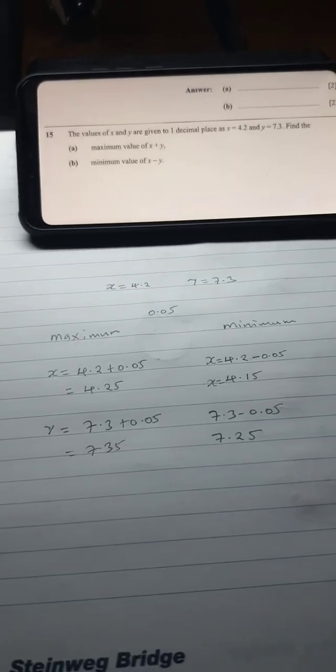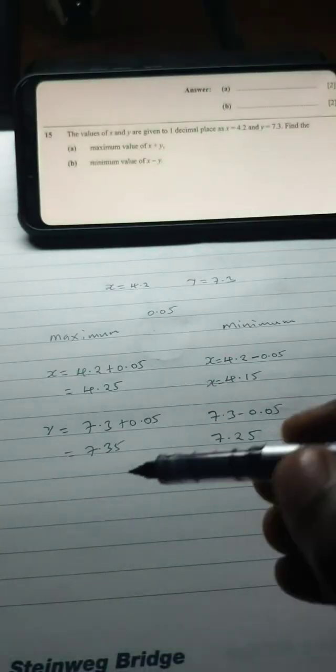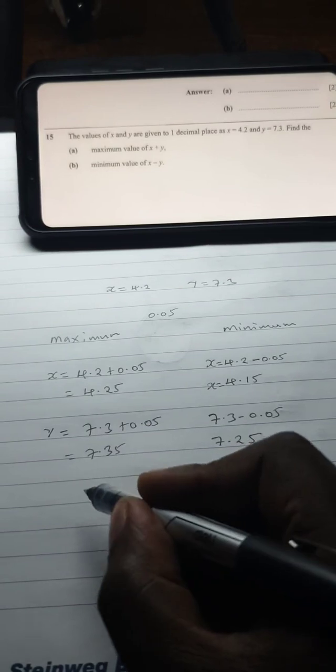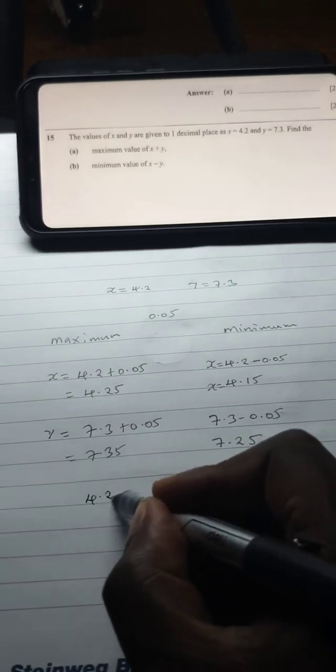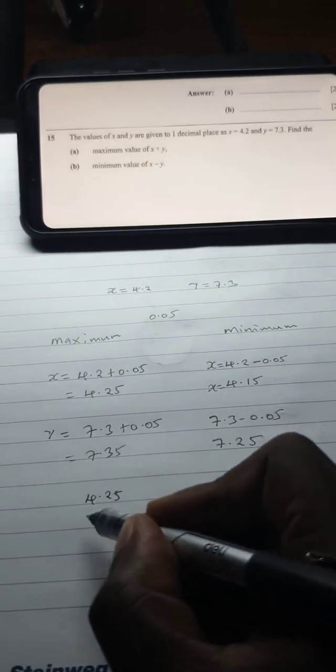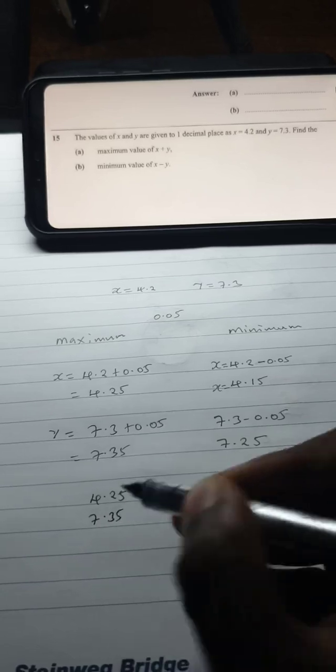Then let's go back to the question: the maximum value of x plus y. For x it is 4.25, plus for y it is 7.35.